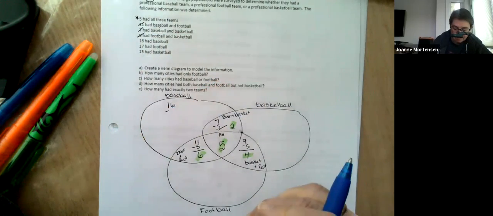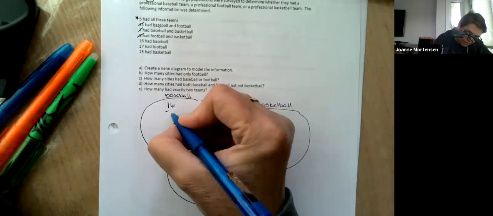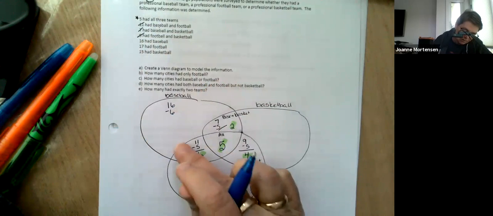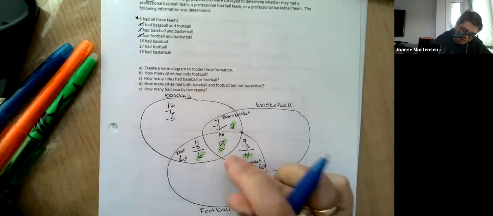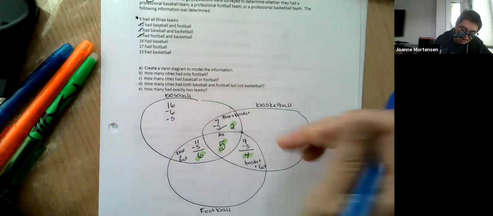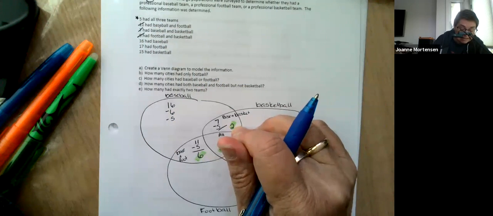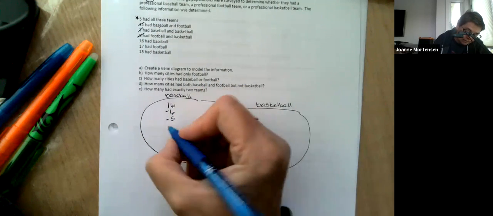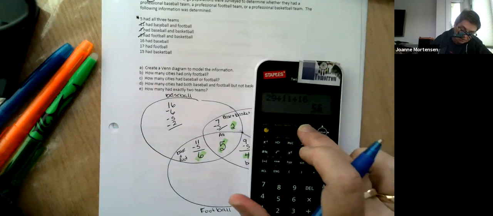Now we're going to take away all the ones that we already counted. That's 6 for the ones that had baseball and football, 5 for the ones that have all 3 teams, and 2 for the cities that also had a basketball team. I think it's 3.